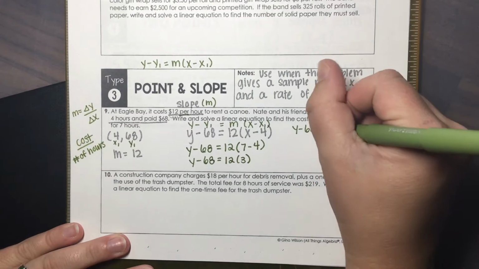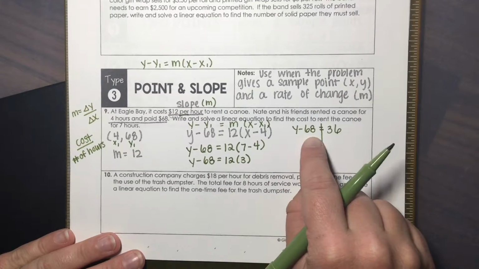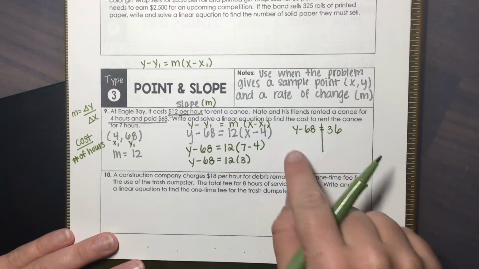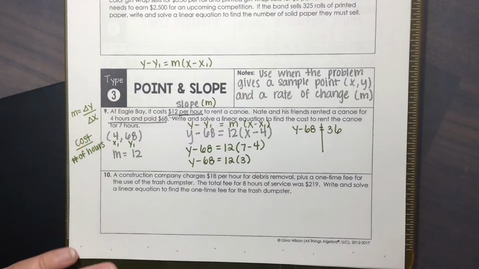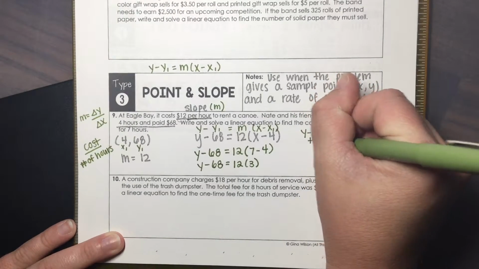Now I've got this down to a one-step equation. Instead of subtracting 68, I'm going to do the opposite, which means I'm going to add 68 to each side.